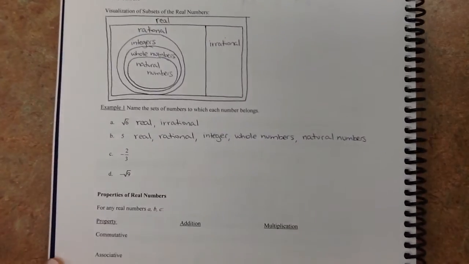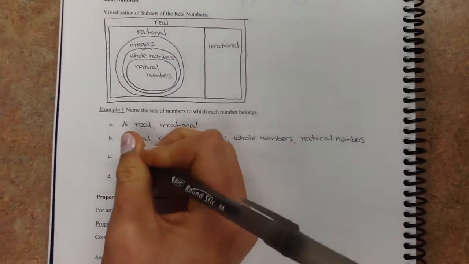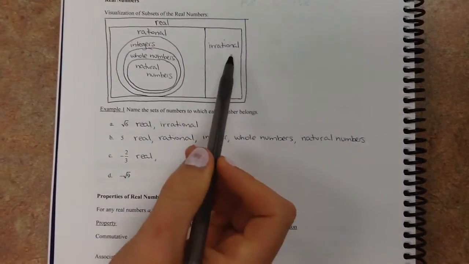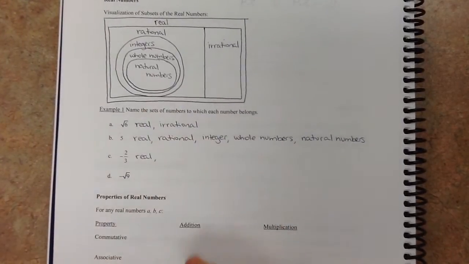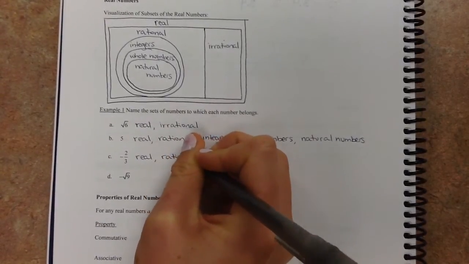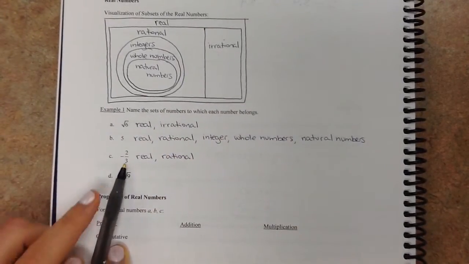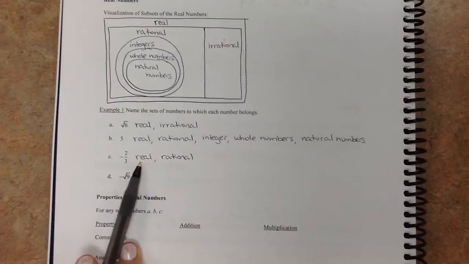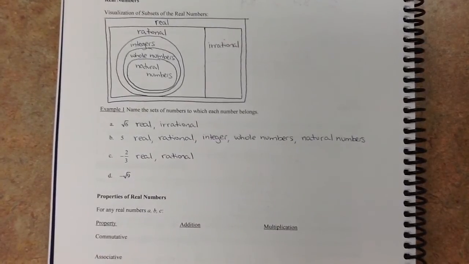Okay, next, on to negative 2/3. Again, every single one of these numbers is real. Is it rational or irrational? Can it be written as a fraction or can it not? Well, it's clearly written as a fraction, so it's rational. And then with this one, that's where we stop, because it's not an integer. Integers are positive or negative whole numbers, and it's not a whole number, it's a fraction of a whole number, so it's just real and rational.